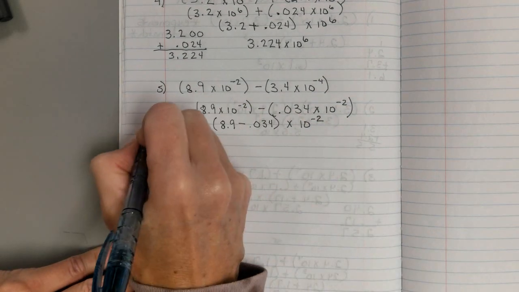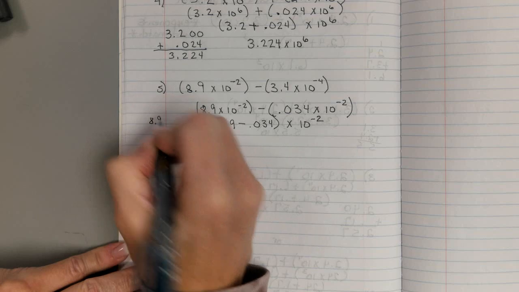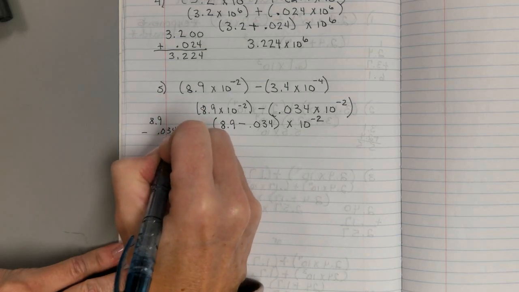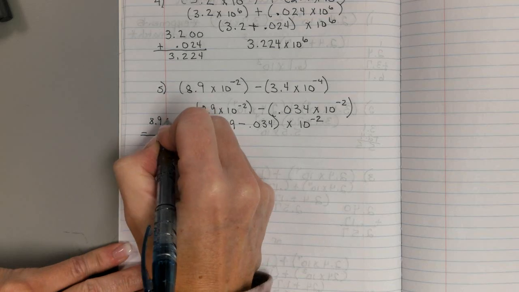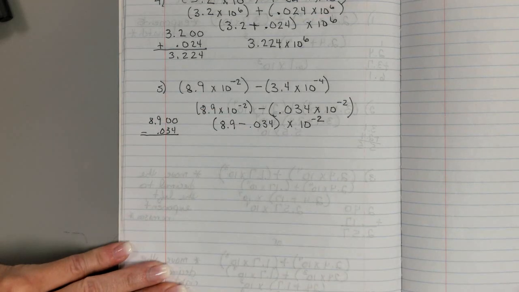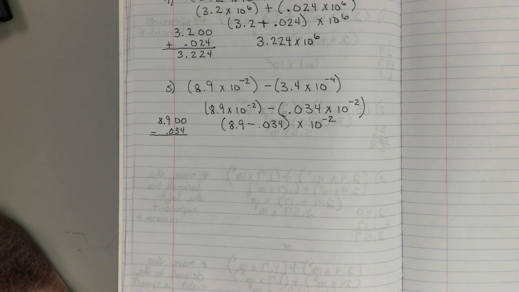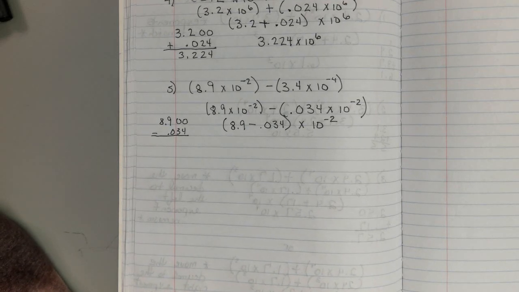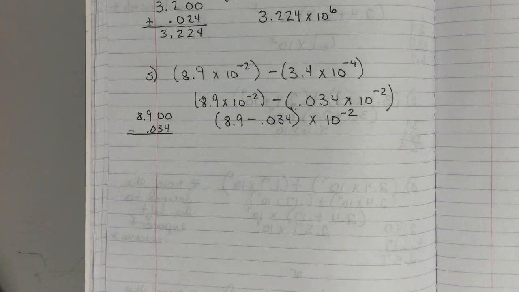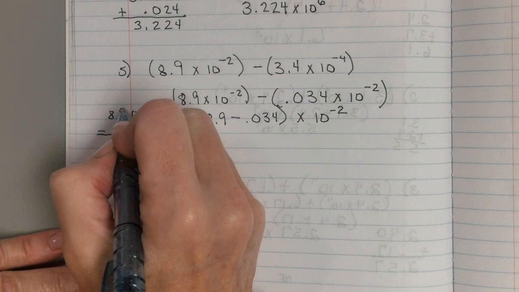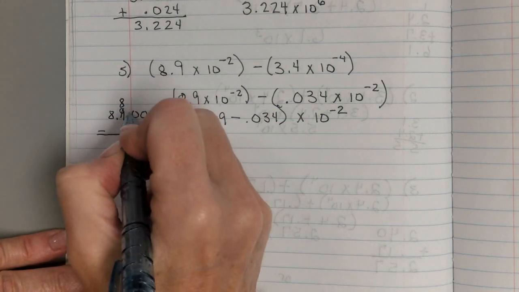All right, so I'm going to use some space over here. So 8.9 minus 0.034. Now you've got to add some zeros because remember when you're subtracting, we've lined up the decimals and we can't just say bring down the 3-4. Let's zoom it in here a little bit. You've got to borrow. All right, so I'm going to borrow from the 9, 8.